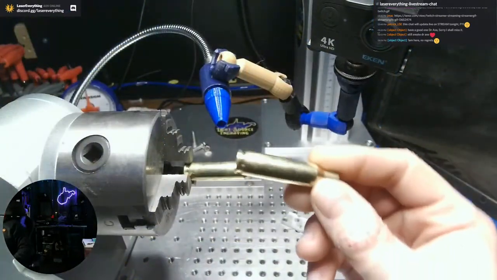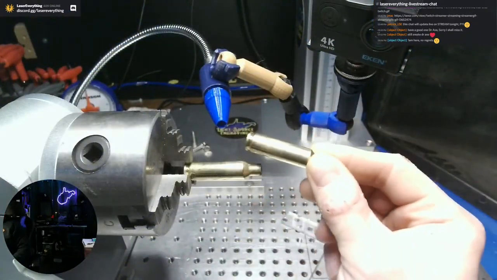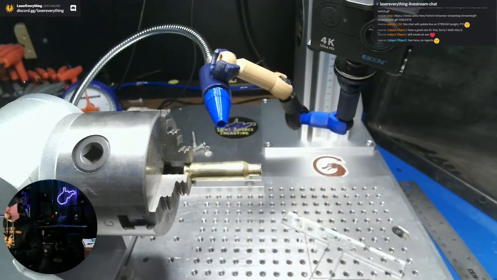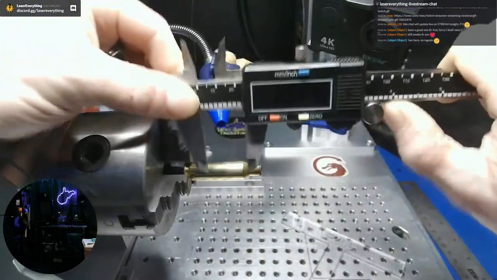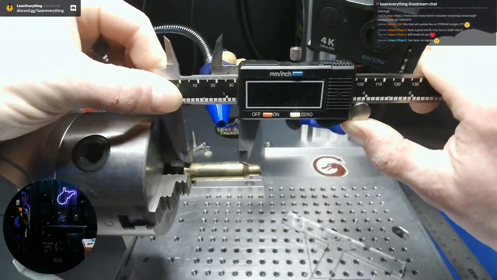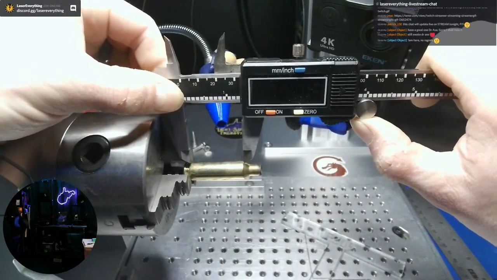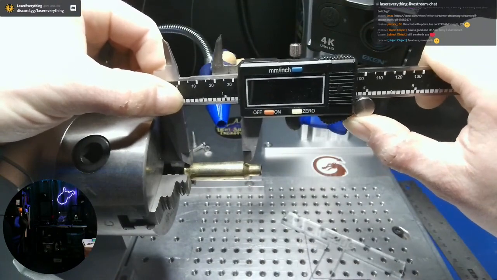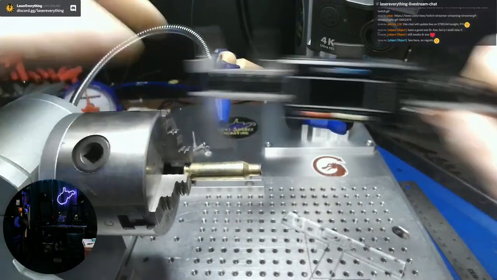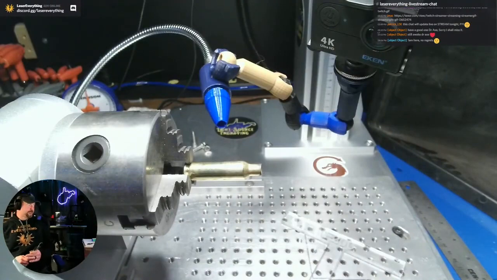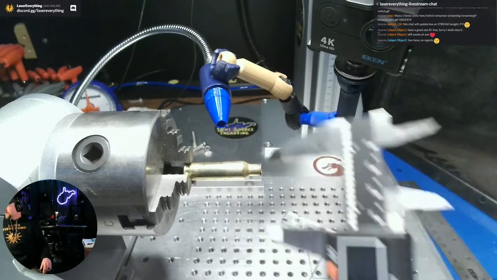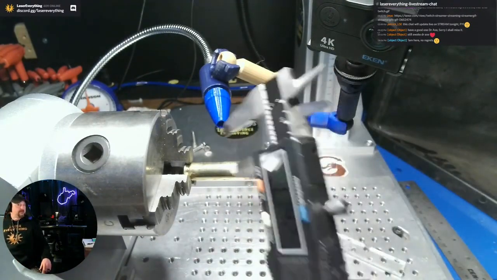Let me use that camera instead. So this is the cases that we're going to put fingerprints on. And of course you want to use some calipers and get a decent measurement. So this is the measurement that I took right here, which was 32.5 from the casing bottom to the top where it starts to neck down to the final size. And then measured the diameter.